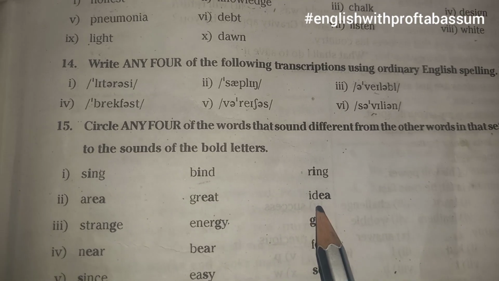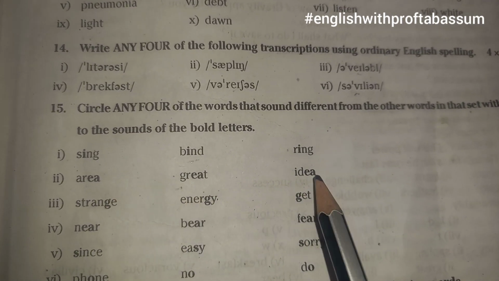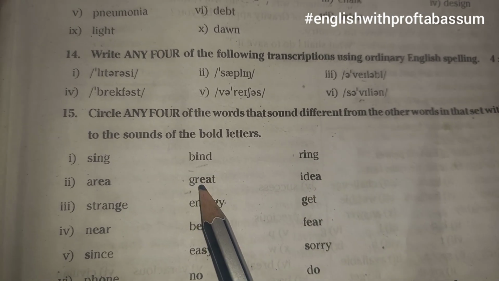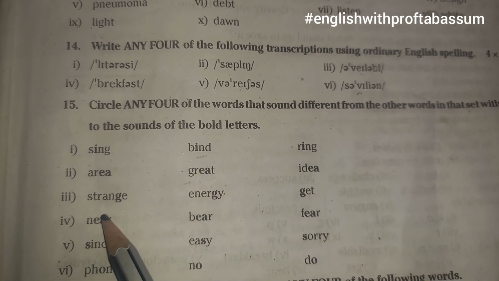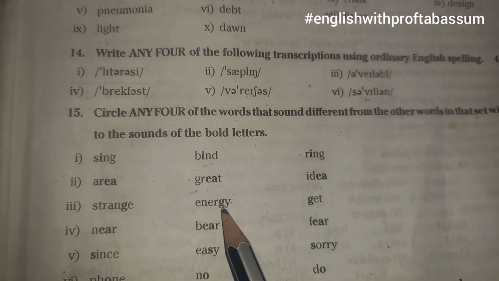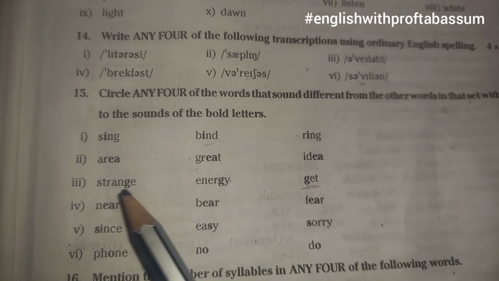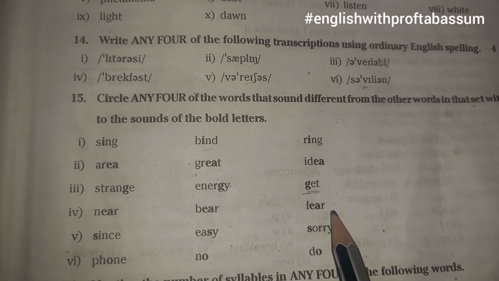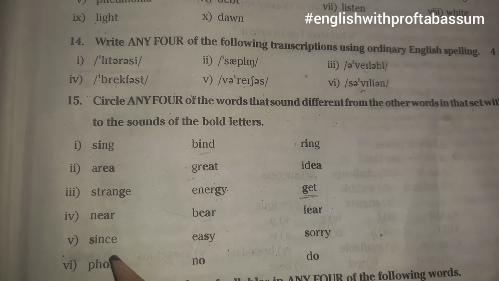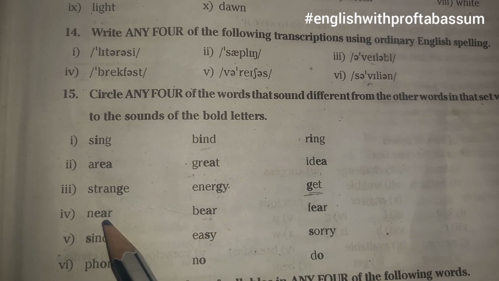Area, great, idea. Ia, idea, ia. Great, A sound. So, great is different. Strange, j sound. Energy, again, j sound. Get is different. Okay. Near, bear, fear. So, bear. Okay, because the air sound is different compared to this and this.